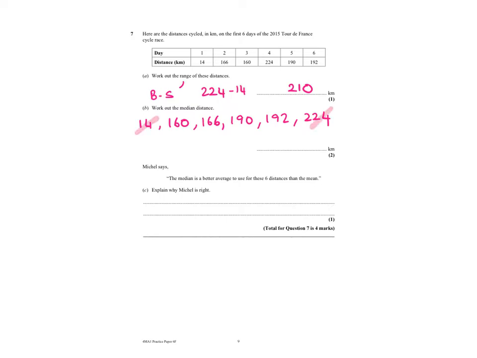So now to find the middle, I'm going to start at the smallest and the biggest and cross off my pairs. So 14 and 224 are one pair, 160 and 192 are another pair, and then I'm left with 166 and 190. So my middle number is exactly in the middle between 190 and 166. So I can add the two numbers together and divide them by 2 to find out exactly what is in the middle. So 190 plus 166 divided by 2 is 178. So 178 is the median distance.